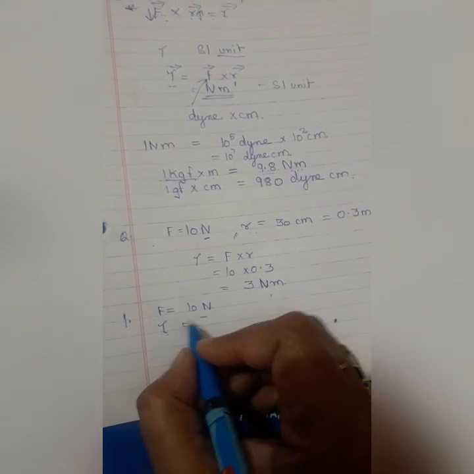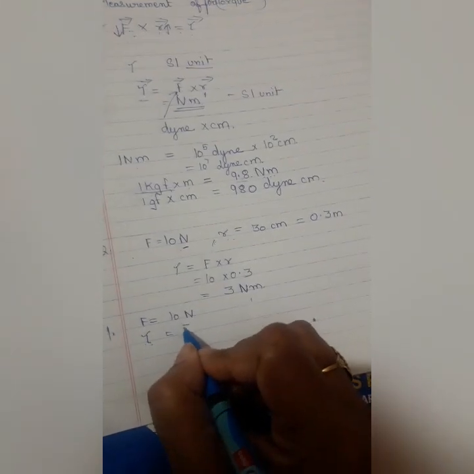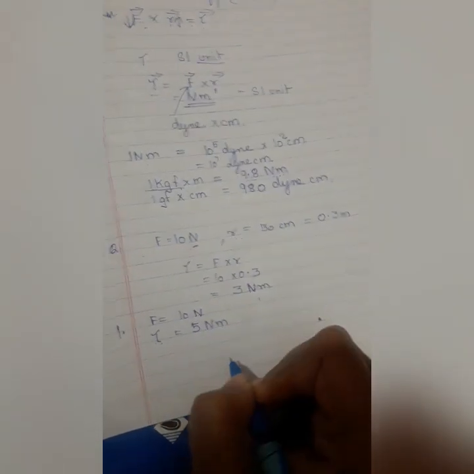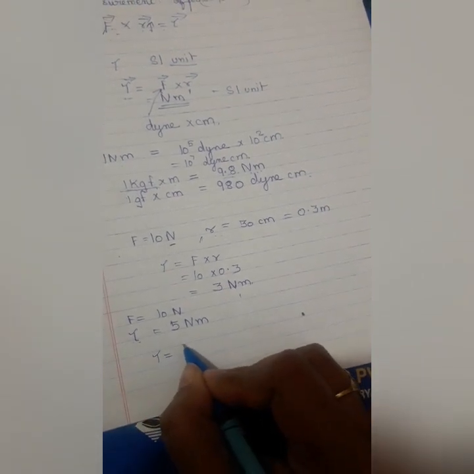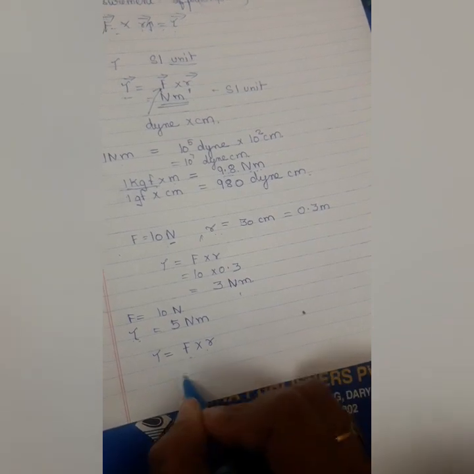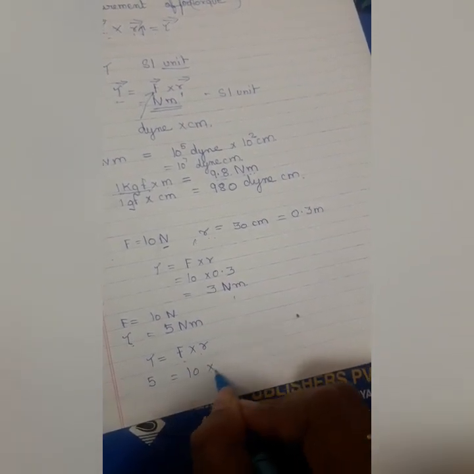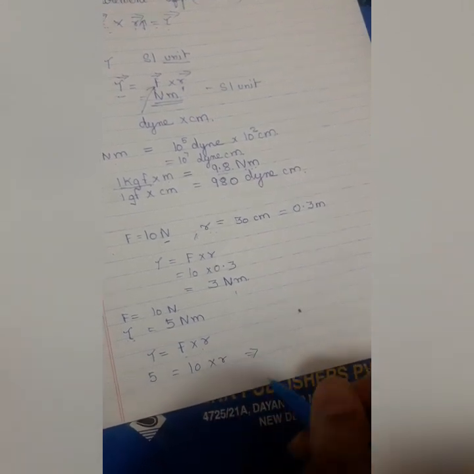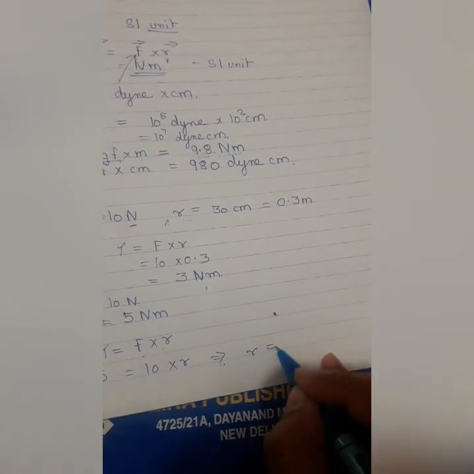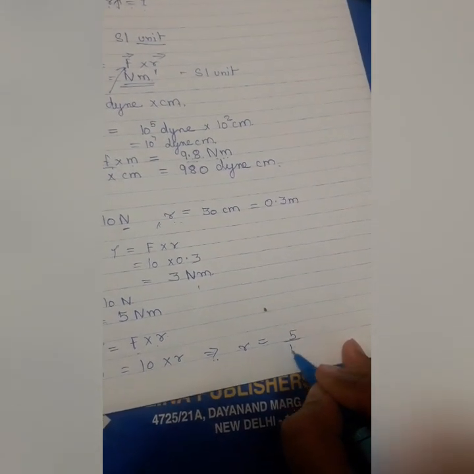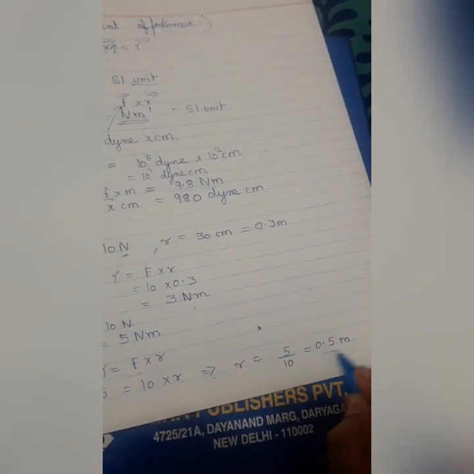So here torque is given as 5 Newton meter. We have to calculate the distance. So we will use this formula: torque is equal to force into R. First we write the formula. Torque is 5 Newton meter, force is 10 Newton, and then we have to calculate R. This implies that R is equal to 5 upon 10, that is 0.5 meter, right?